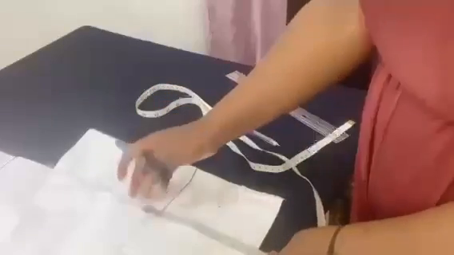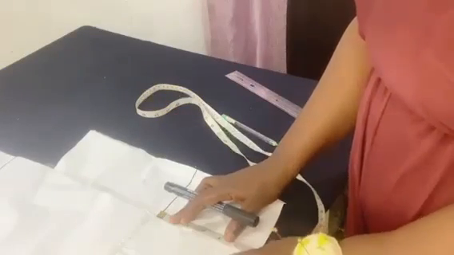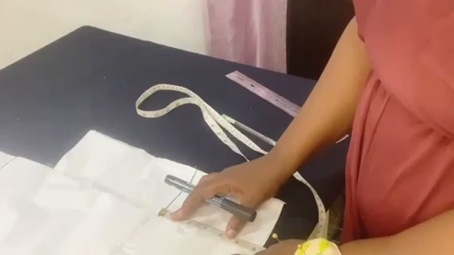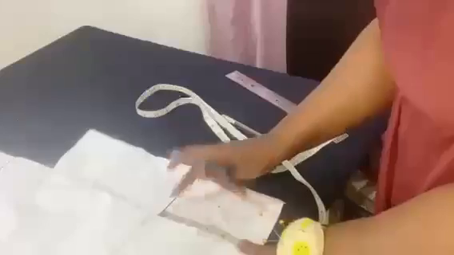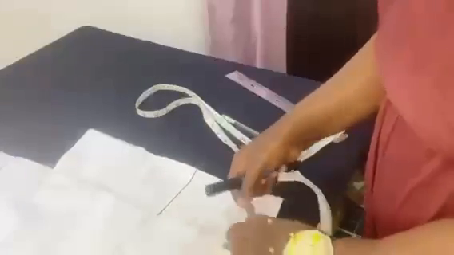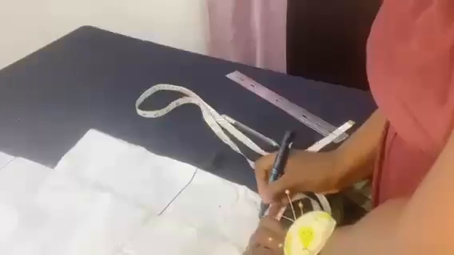But if you're making a short dress, you can make it 5 inches. But mine is a bit long, so I'm making it 6 inches. So I already measured my 6 inches here. I have that here. And I'm going to be going in by 2 inches. So this is my 2 inches. So I'm going to be ruling a straight line to connect that.